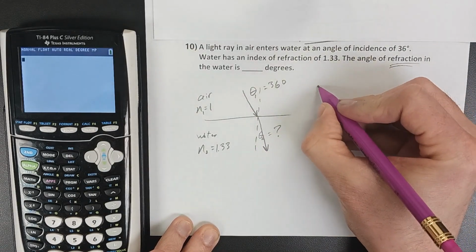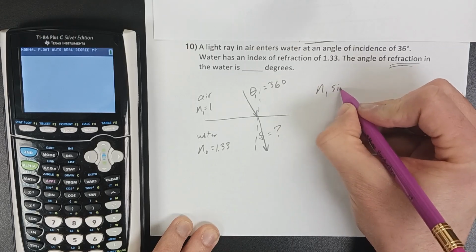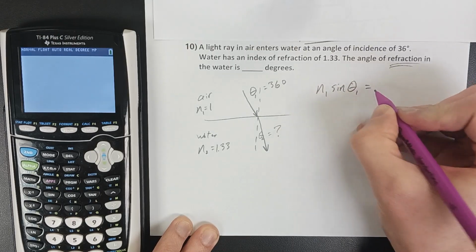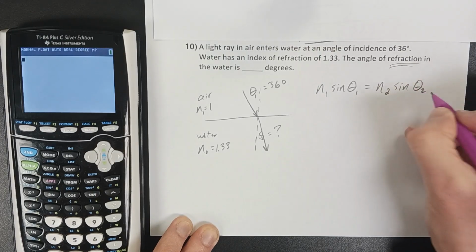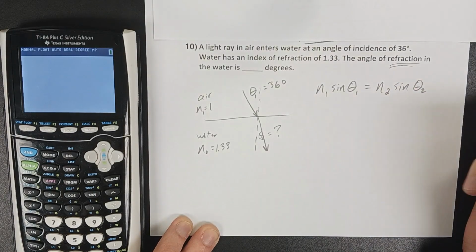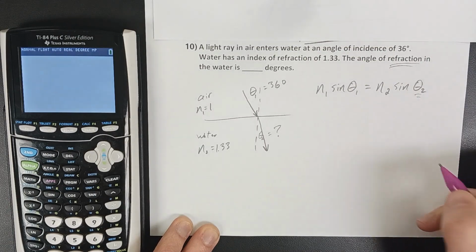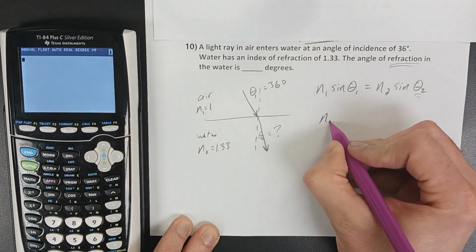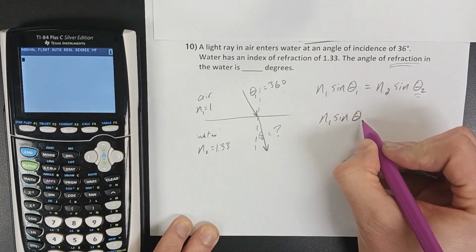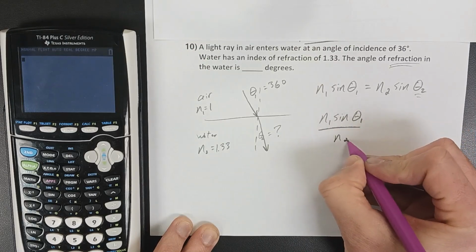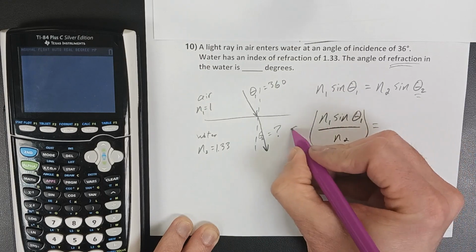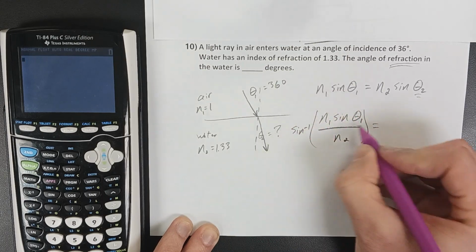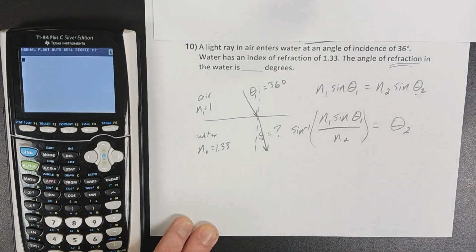And so we need to use Snell's law. The first index times the sine of the first angle equals the second index times the sine of the second angle. And we want to solve for that angle 2. So I'm going to divide everything by the second index. And then I'm going to move this sine over. I need to take the inverse sine of all of that fraction.